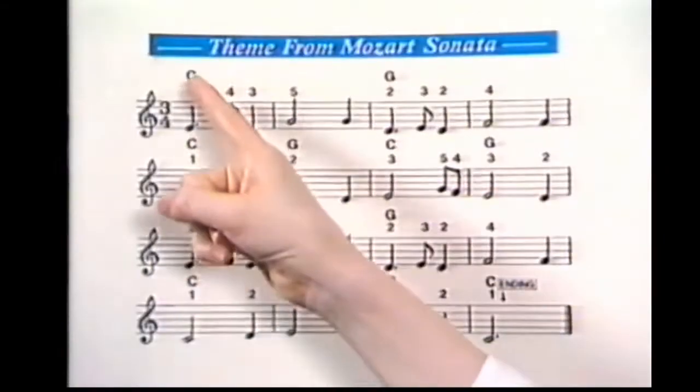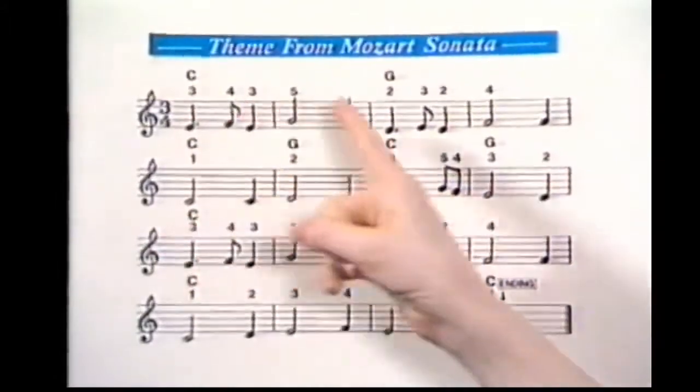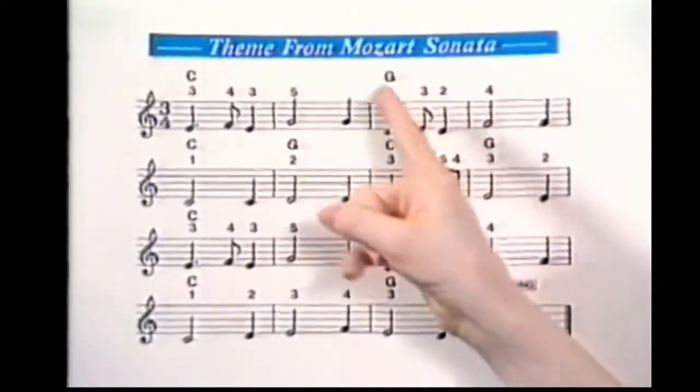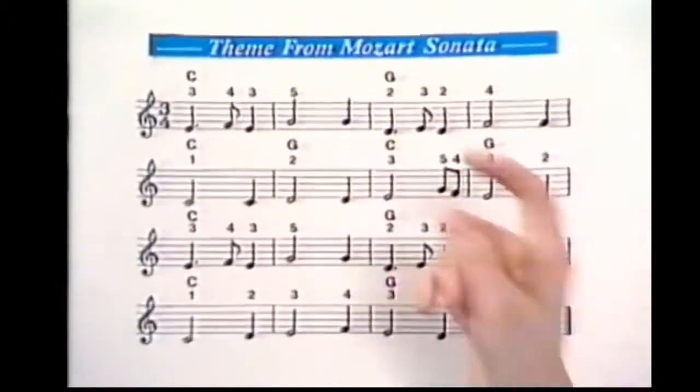Okay, that's enough practice on the melody. Let's begin practicing the Casio chord accompaniment. But before we do that, take another look at the sheet music. There are letters written above the notes. Do you see them? C and G. These letters indicate the chords that you'll be using in the accompaniment.